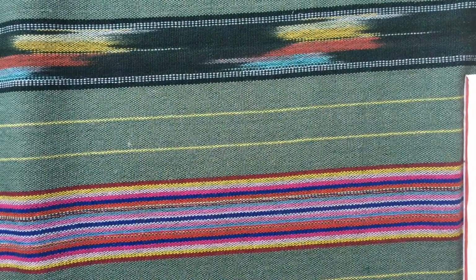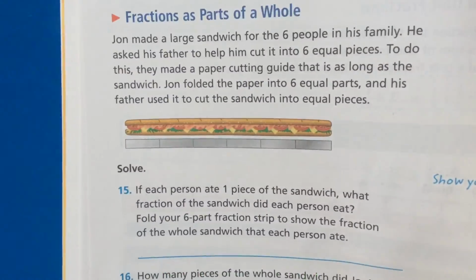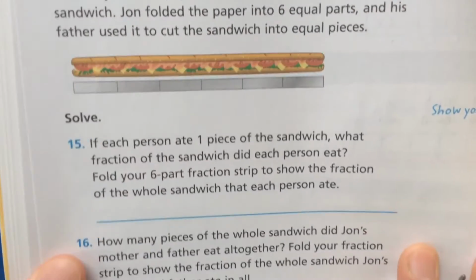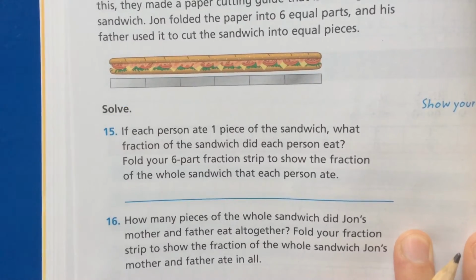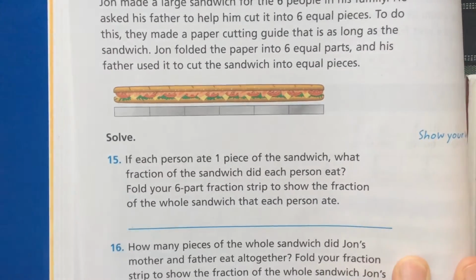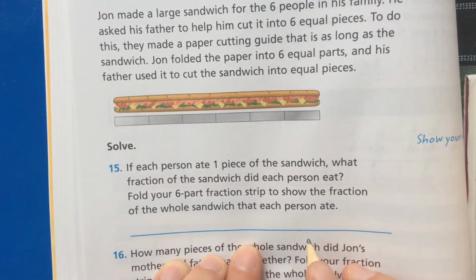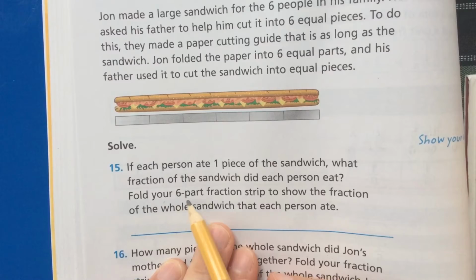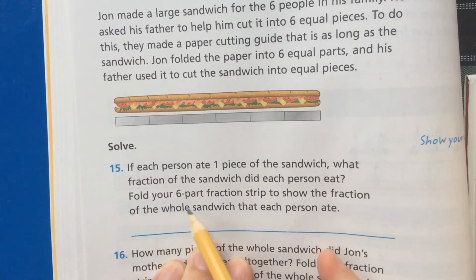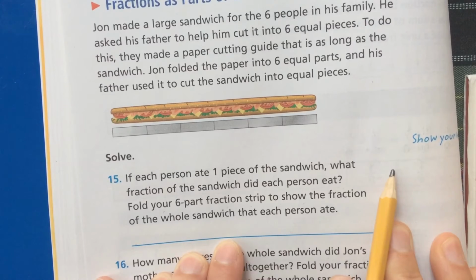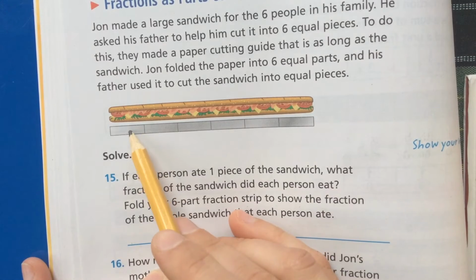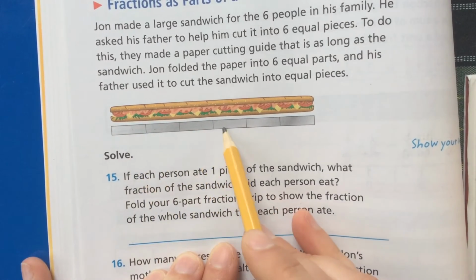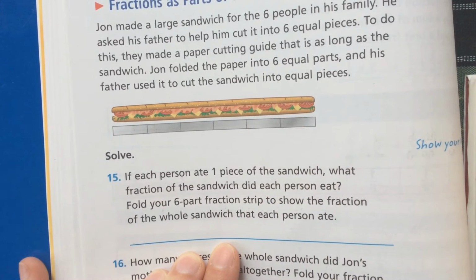I know you guys get a little freaked out when you see a word problem, but I think you can handle it on page 214. If each person ate one piece of the sandwich, what fraction of the sandwich did each person eat? So fold your 6-part fraction strip to show the fraction of the whole sandwich that each person ate. This sandwich has been broken into 1, 2, 3, 4, 5, 6. Oh, you know what? It would be very helpful if we had read this first.